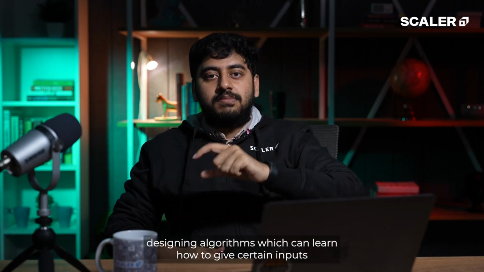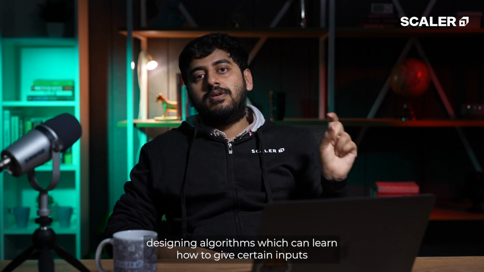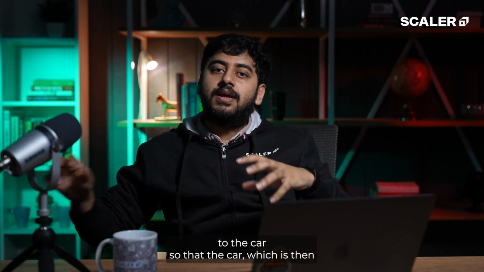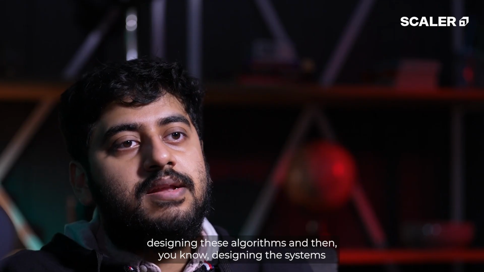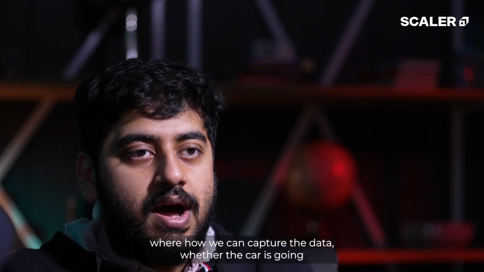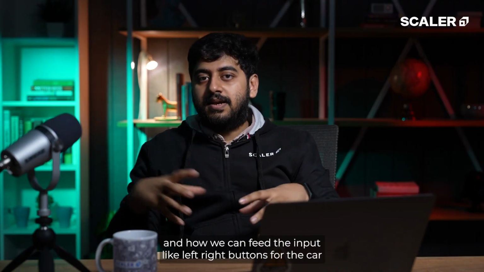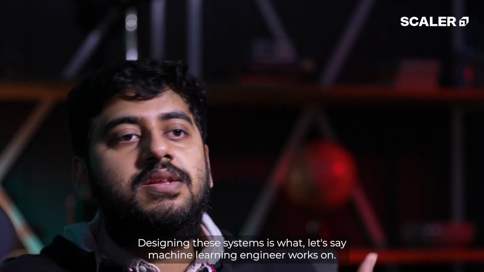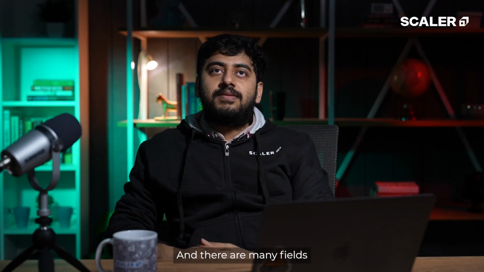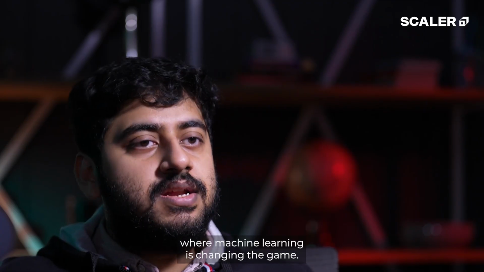Now, designing algorithms which can learn how to give certain inputs to the car so that the car reaches the end, designing these algorithms, and then designing the systems how we can capture the data, whether the car is going correctly or not, and how we can feed the input like left, right buttons for the car. Designing these systems is what, let's say, a machine learning engineer works on.